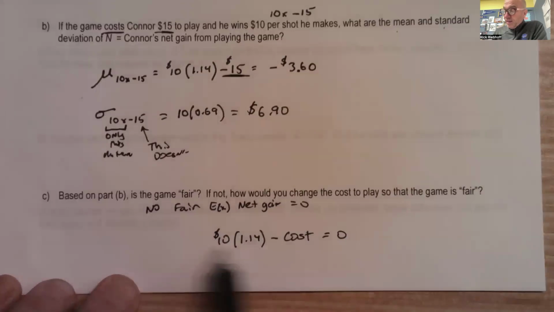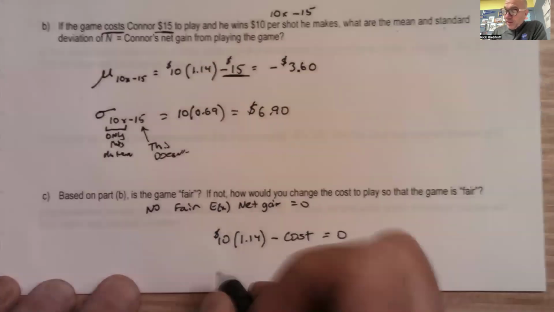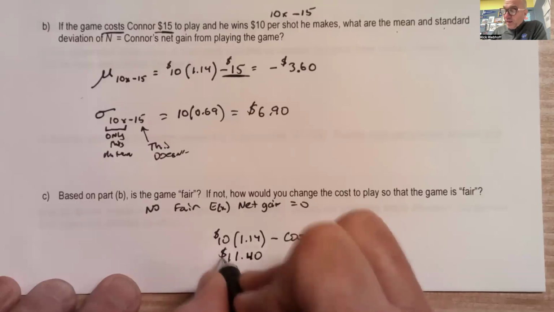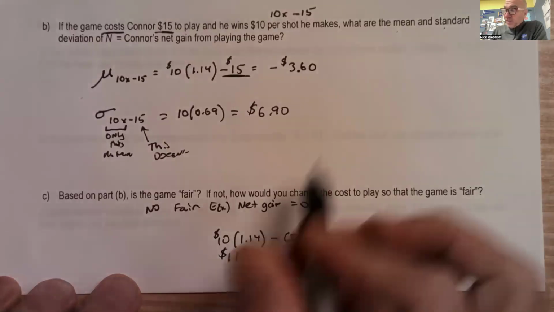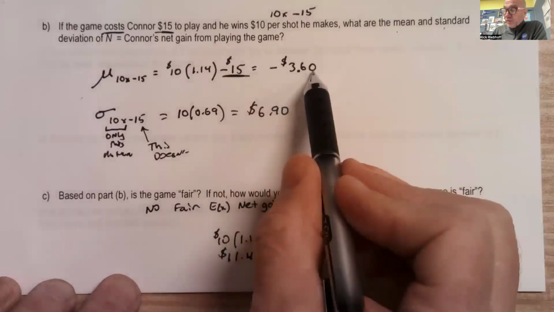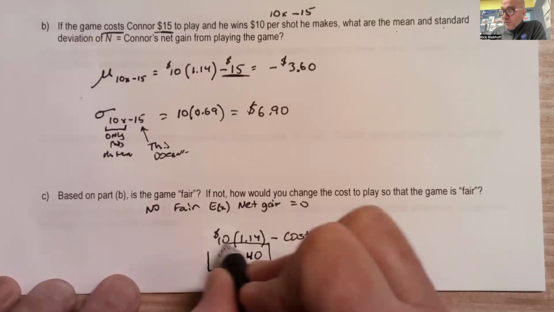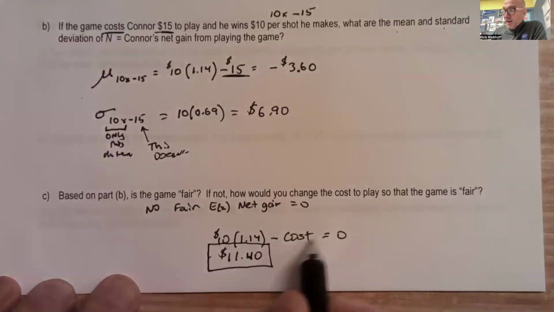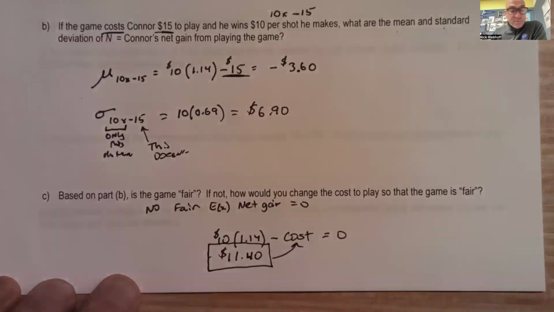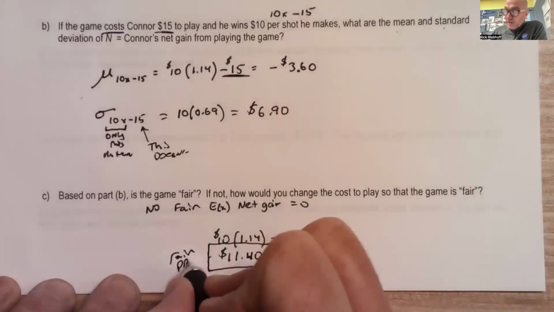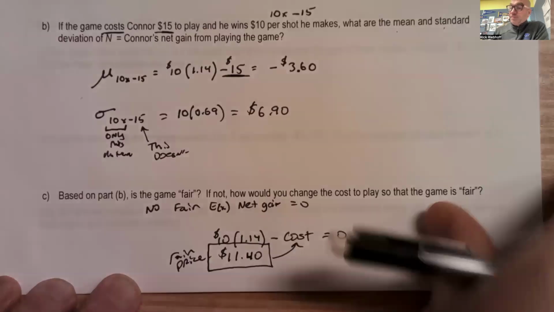So it's expected wins. What do we call that? I don't know. Anyways, every time he plays, he would be expected to win $11.40, but since it's costing him $15, he loses $3.60. So if the cost was $11.40 to play, he would have a net gain of zero. So $11.40 would be the fair price. All right, cool.